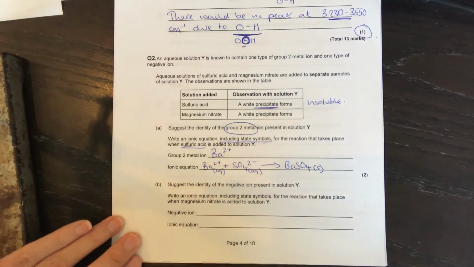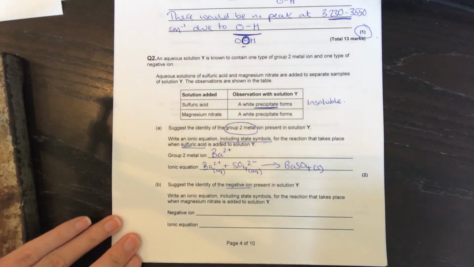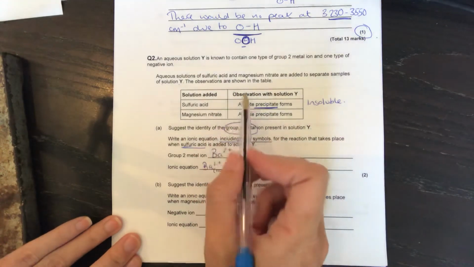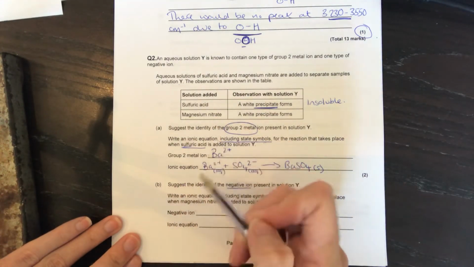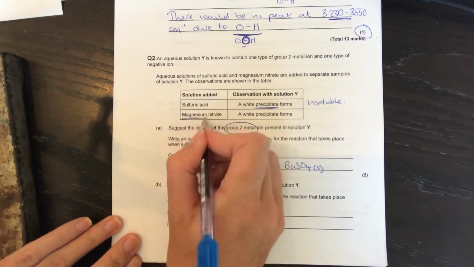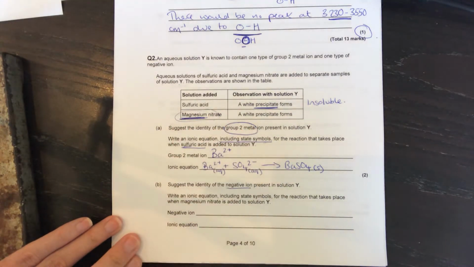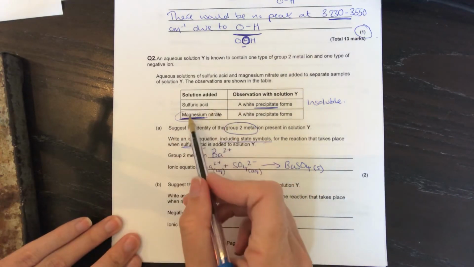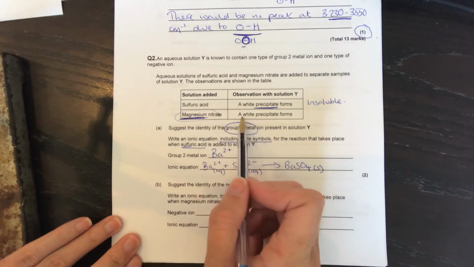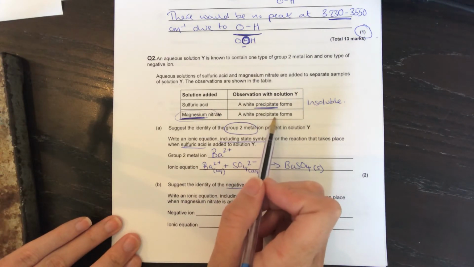Part B, suggest the identity of the negative ion present in solution Y. So we're adding this time magnesium nitrate. The negative ion is going to react with the positive ion from this solution, that's the magnesium, Mg2+, and magnesium will form a white precipitate with hydroxide ions. How do you know that?